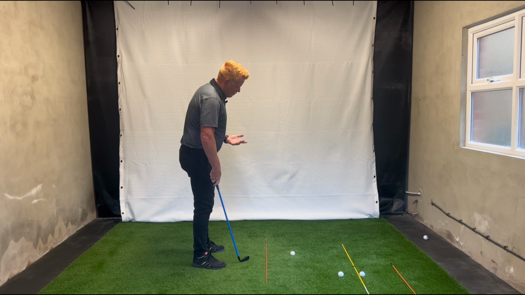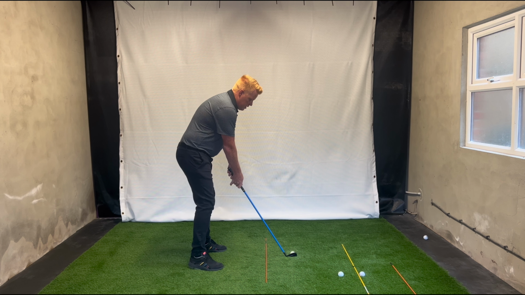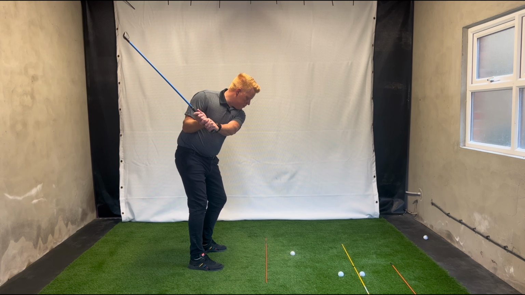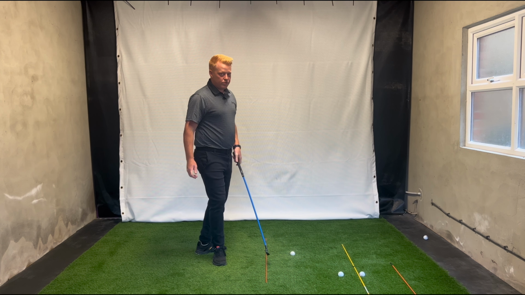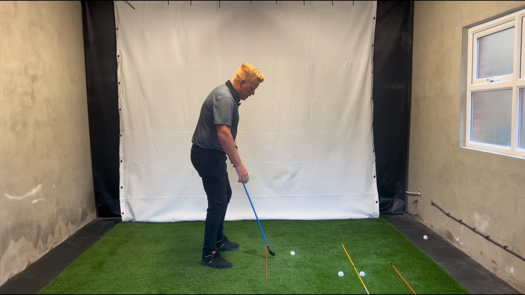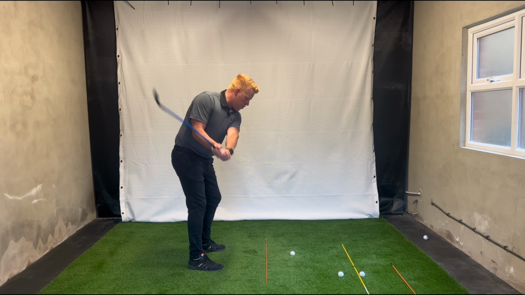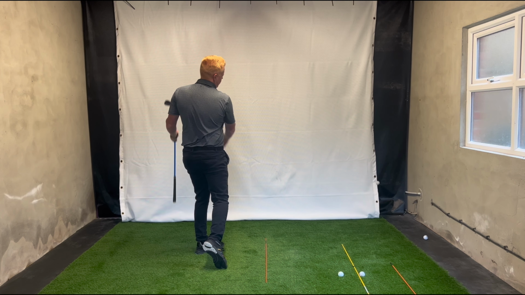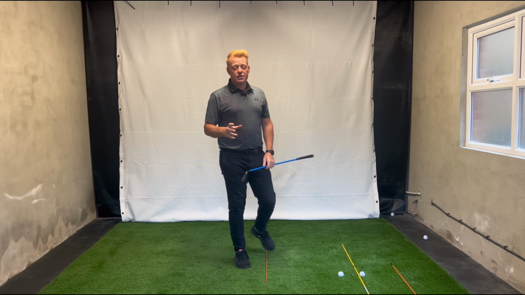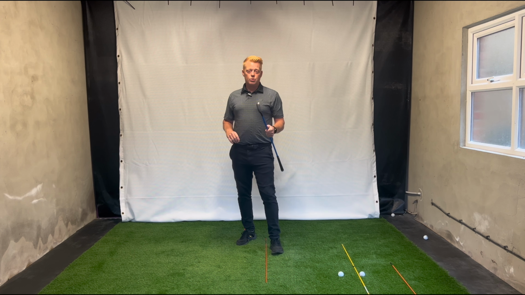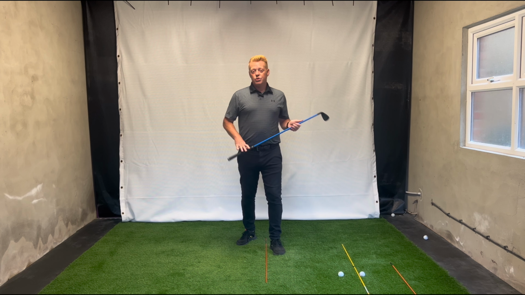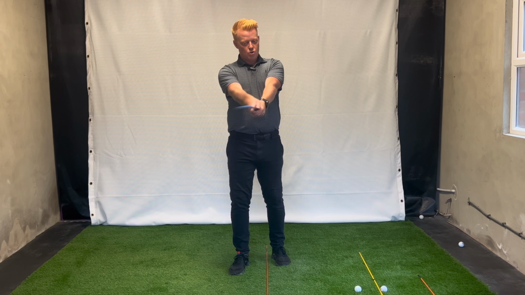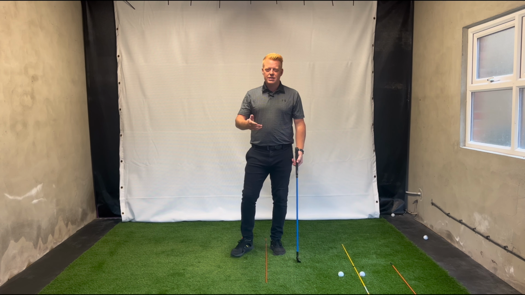If we think, okay, I'm over the top, I need to fix that, so I'm going to go to the top of my swing, try and swing more from inside. But if we don't fix the club face, we're only going to hit it worse. We're only going to hit it more to the right. So ultimately, the first thing that we need to do is get this club face more closed. And we want to do it the right way. We don't want to stand and try and roll our wrists over. There's no consistency from that.